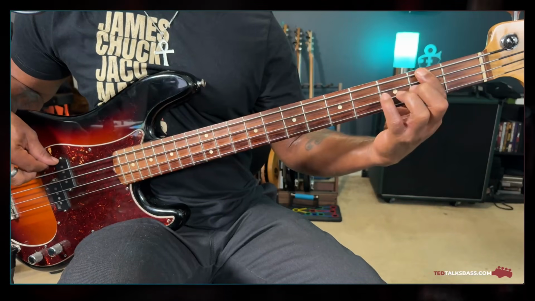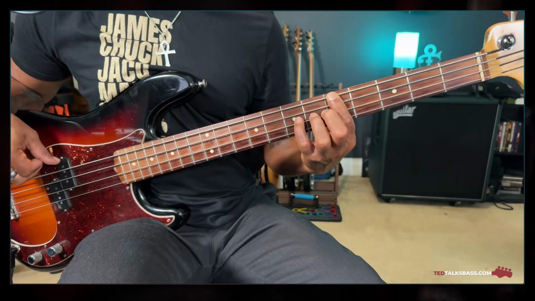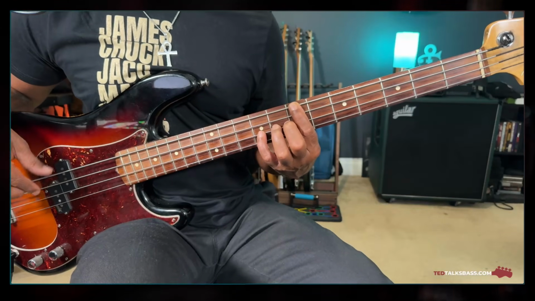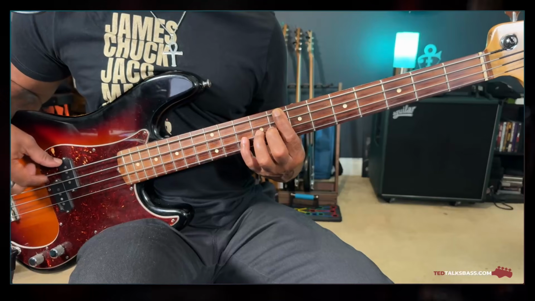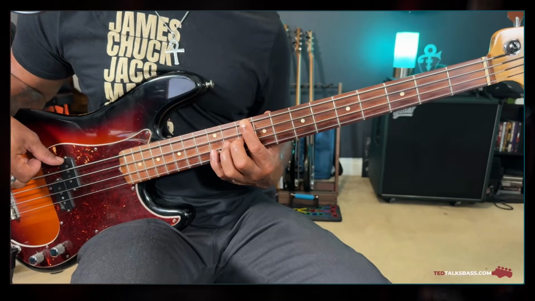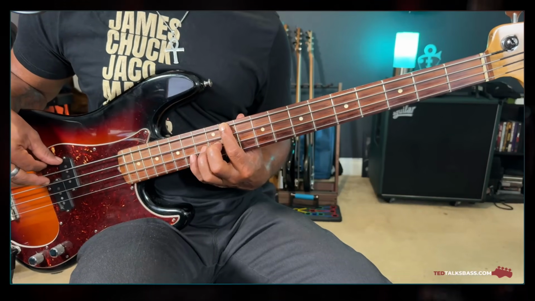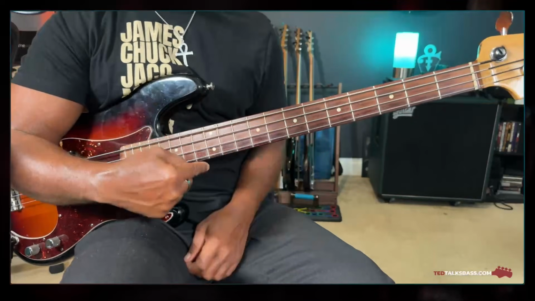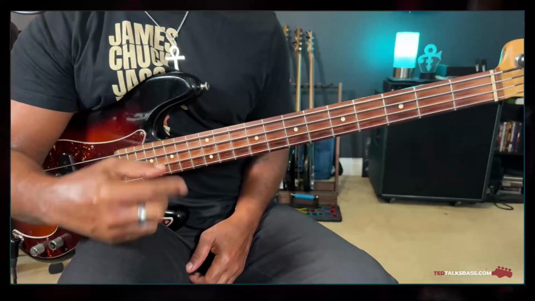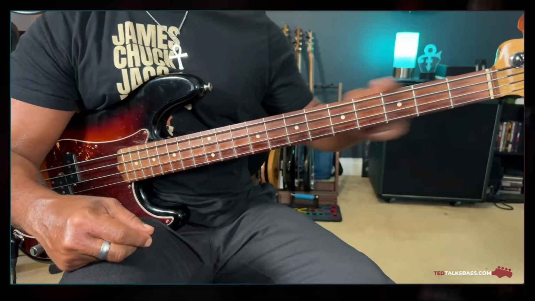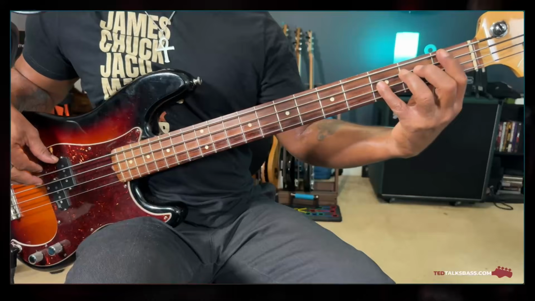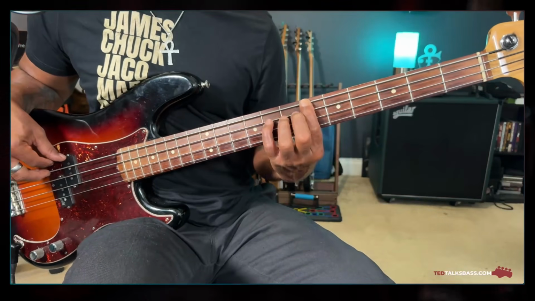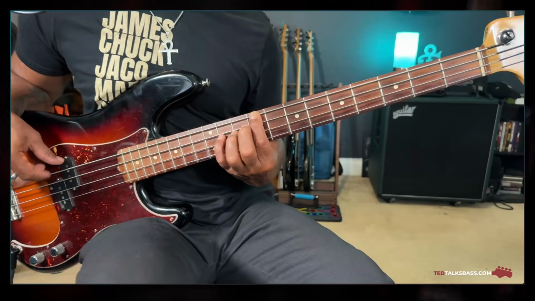E, F, F sharp, G, G sharp, A, A sharp, B. There's a half step between B and C. So B, C, C sharp, D, D sharp, and then E. When we get to the double dots here, everything starts over again. So we're going to concentrate on everything below the two dots.